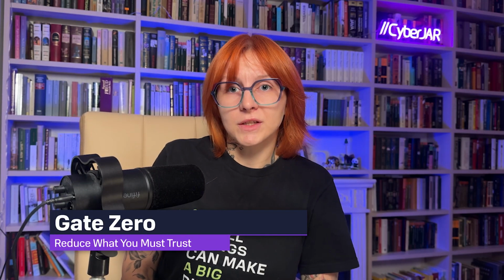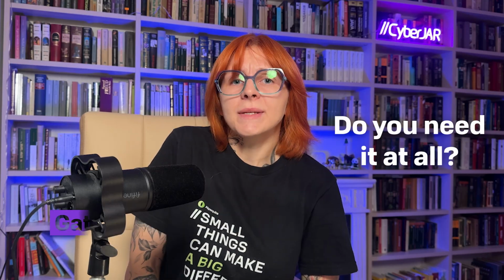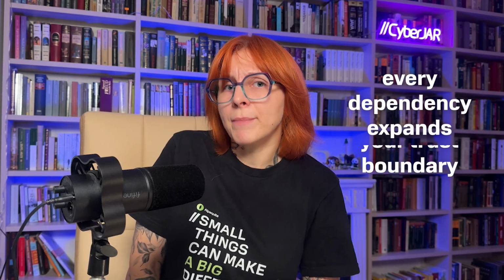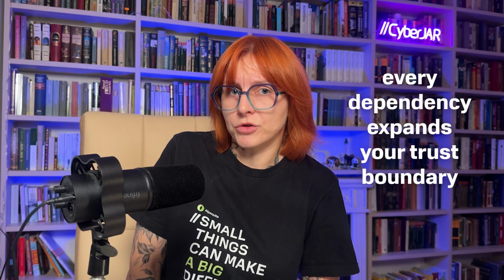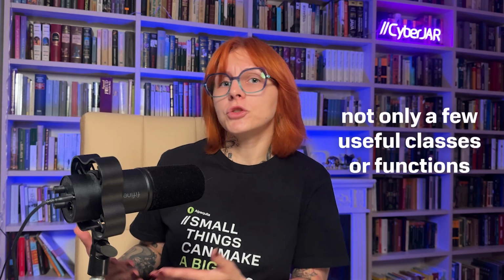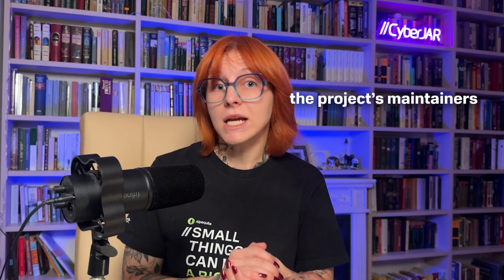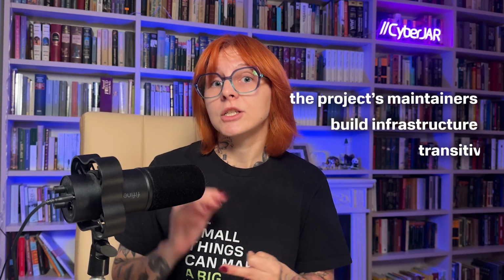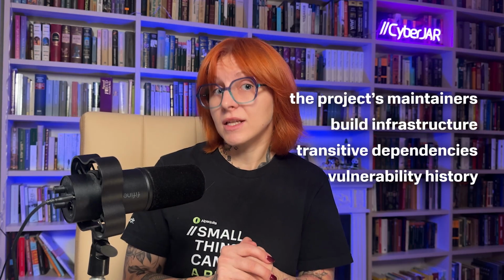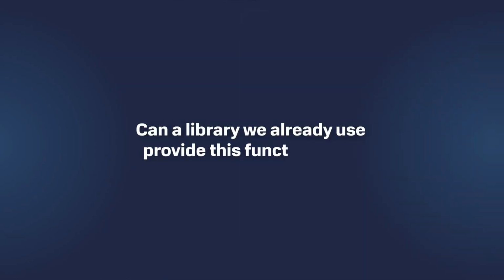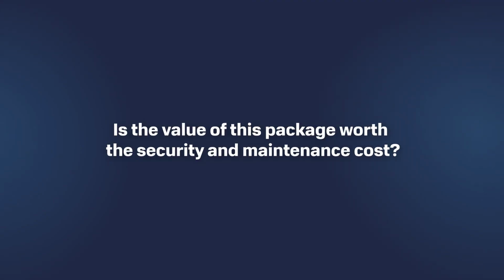The first security control happens before the dependency reaches CI. Ask whether you need it at all. This may sound obvious, but every dependency expands your trust boundary. You are not adding only a few useful classes or functions. You are also adding the project's maintainers, build infrastructure, transitive dependencies, vulnerability history. So before evaluating the new JSON parser, ask, can a library we already use provide this functionality? And is the value of this package worth the security and maintenance cost?